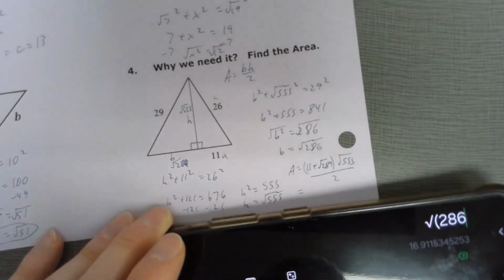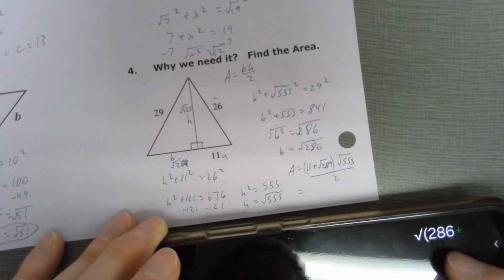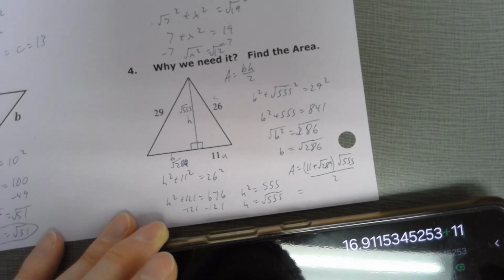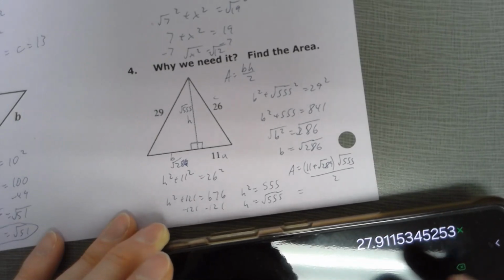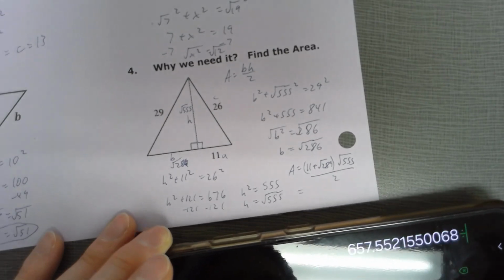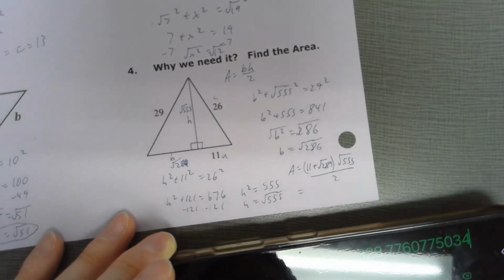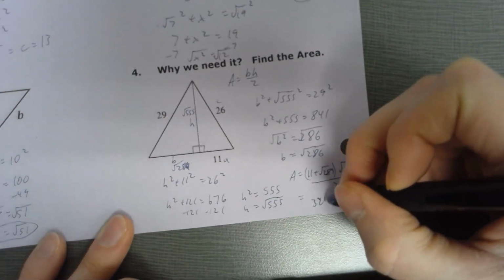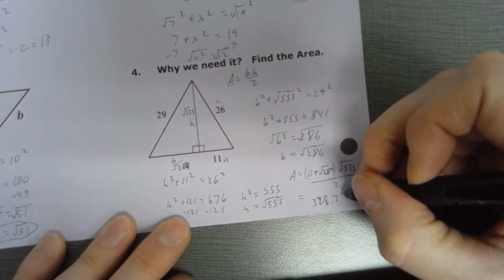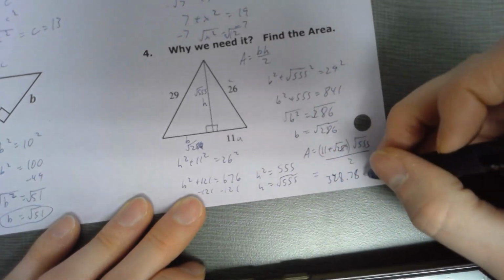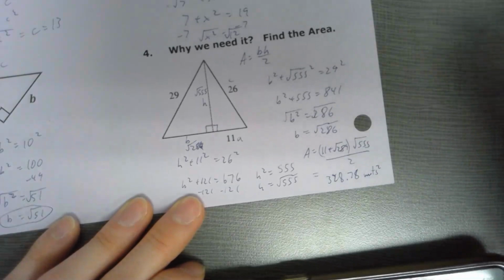So square root of 286 plus 11, times the square root of 555, divided by 2. So 328.77, or 328.78. And they don't give us a unit, so we could just say square units. Something like that.